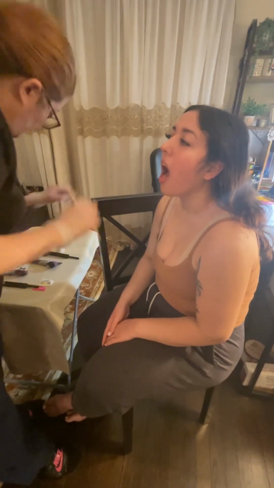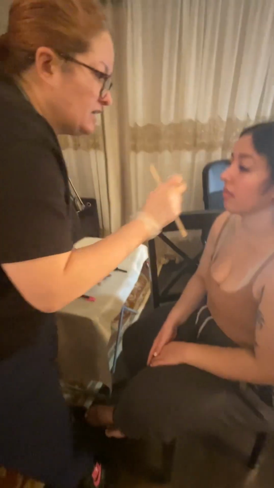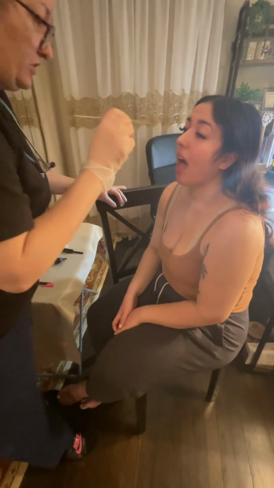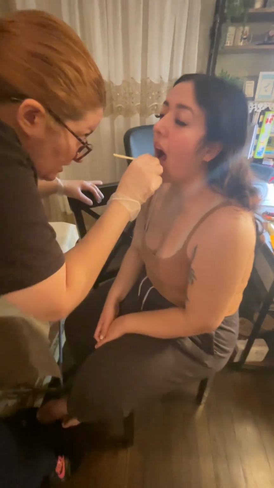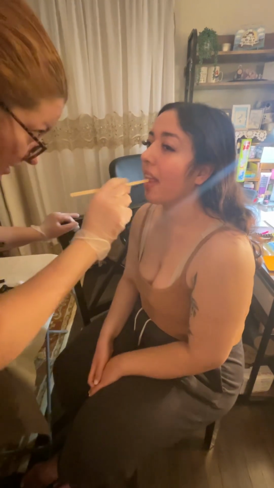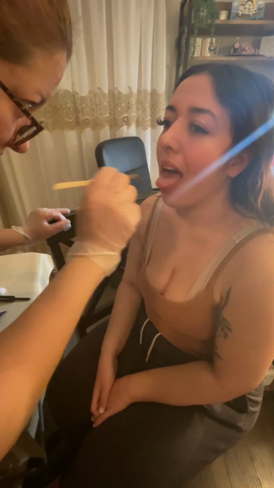I'm going to check for sensation. This is your cranial nerve number 9. What do you taste? Sugar. Sugar. Good job. Now I'm going to elicit the gag reflex. That is cranial nerve number 10. Okay. Sorry. And cranial nerve number 12 will be for you to move your tongue from side to side by yourself. Okay. Both. Yes. Very good.